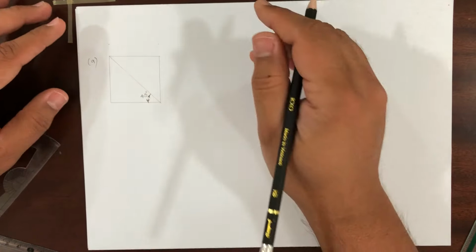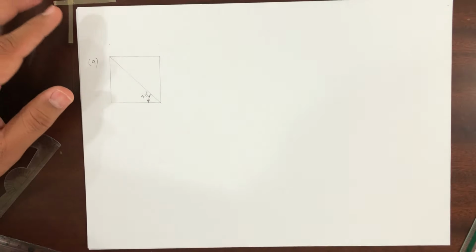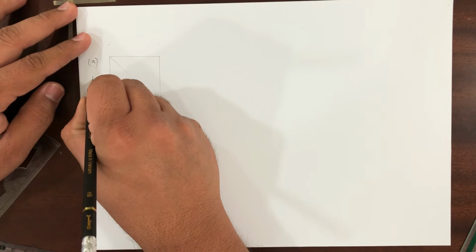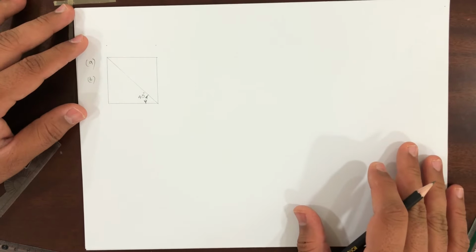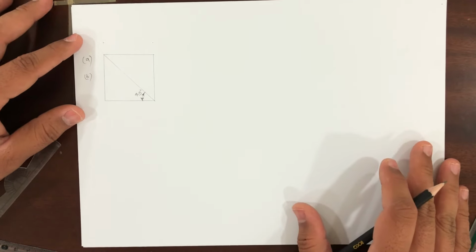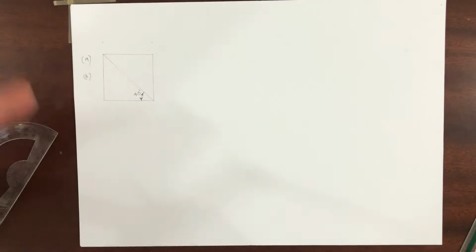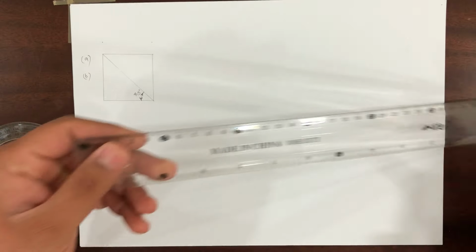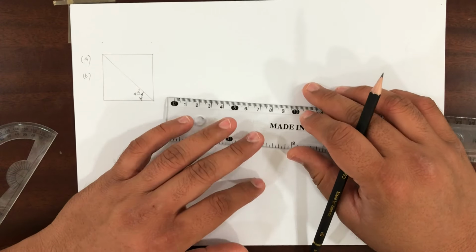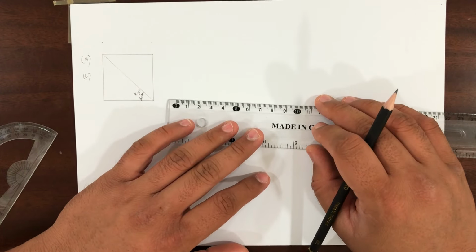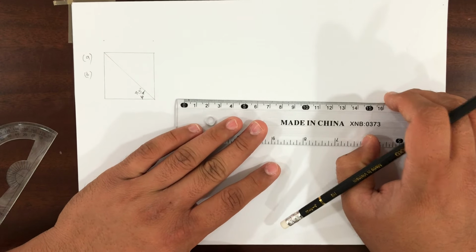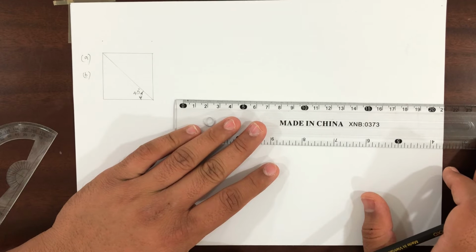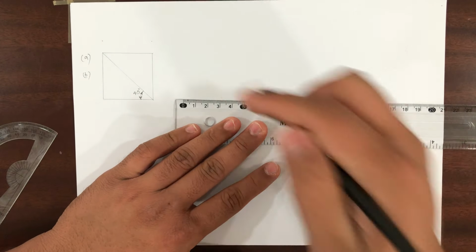45 degrees, okay. So this is A and B. Now coming to C, in C there are dimensions, okay. So first what you have to do, what is the base of the diagram? First you have to draw the base. So take the scale, keep it here. So how much is it?